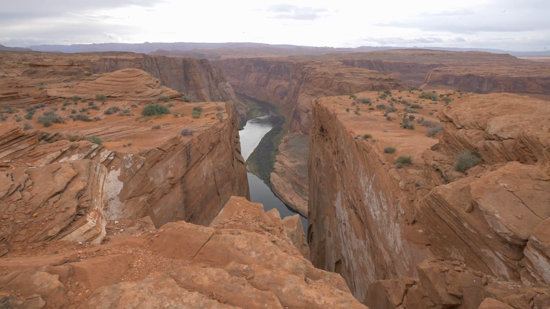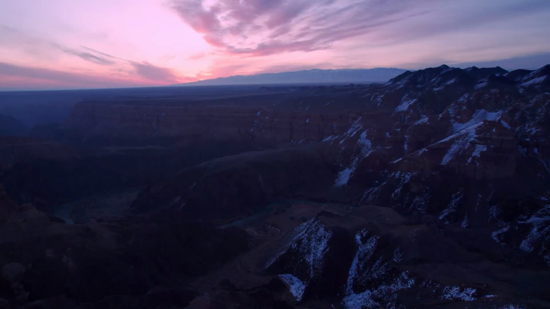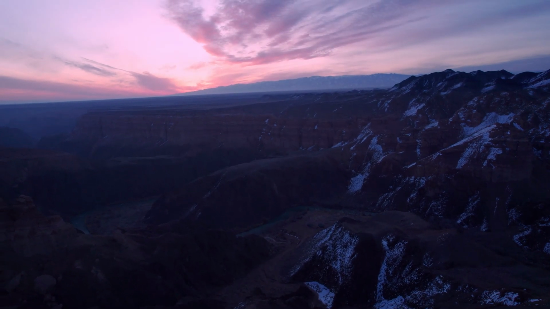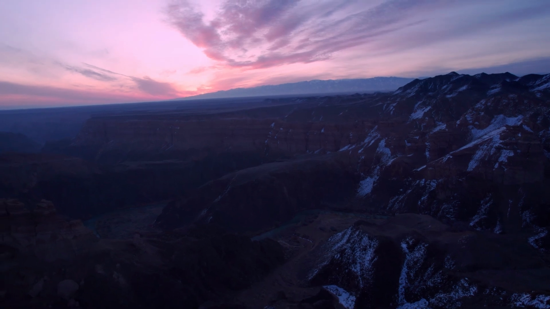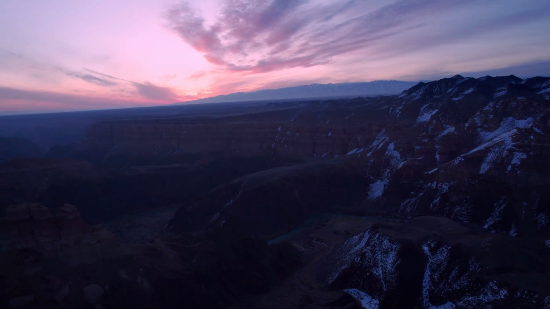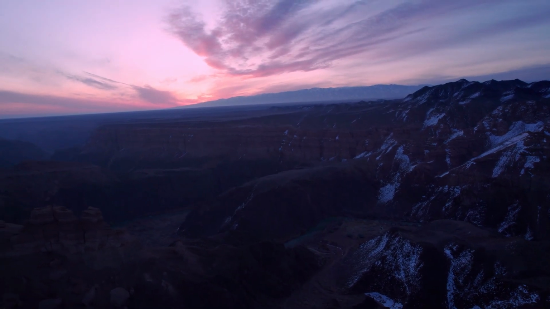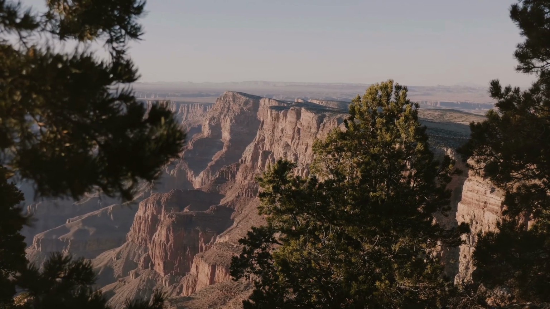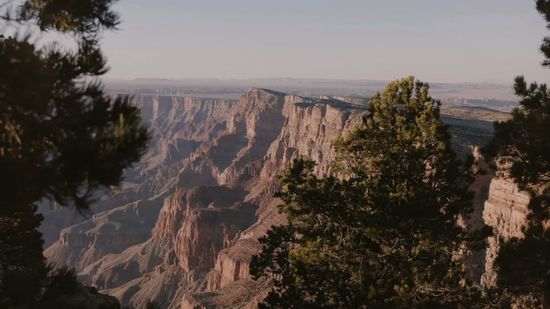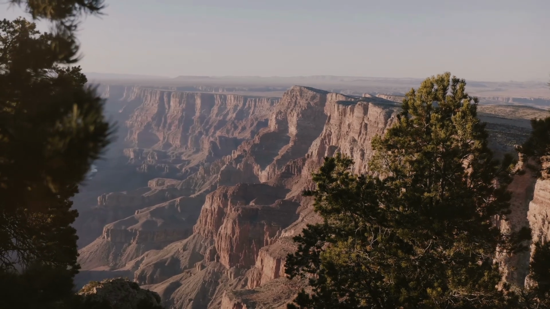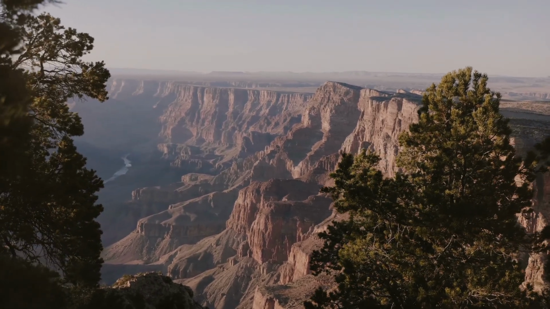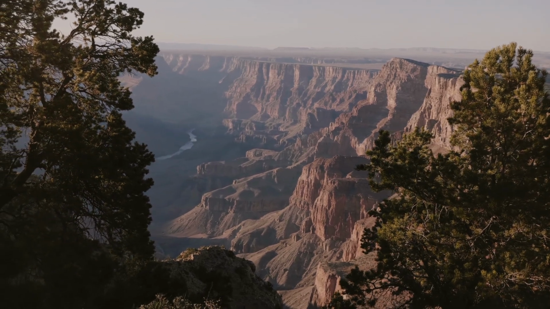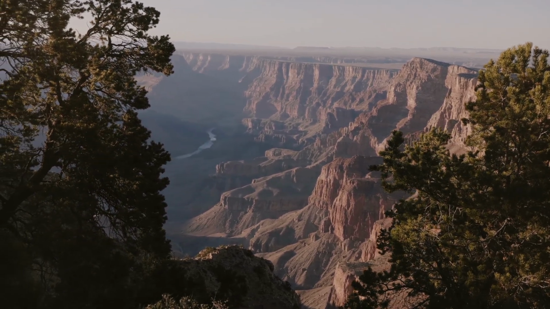Erosion is the primary force behind the Grand Canyon's formation. Over millions of years, the Colorado River, aided by tributaries, wind, and seasonal flooding, has carved and sculpted the canyon. The process of weathering and erosion continues today, constantly reshaping the landscape. Flash floods and monsoonal rains can cause significant changes in a short period, while the slow action of water and wind leads to gradual transformation over millennia.